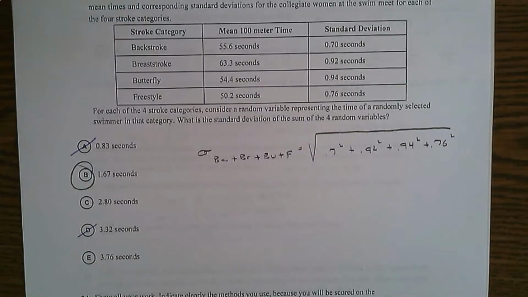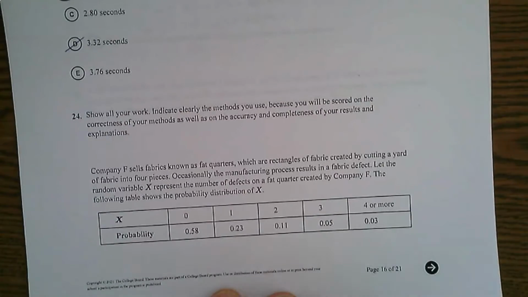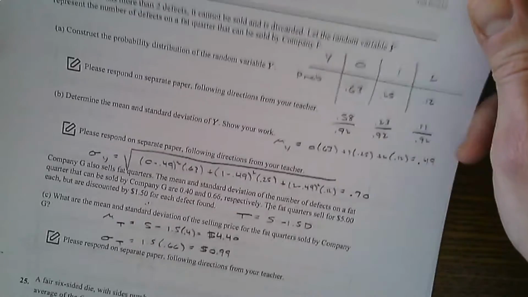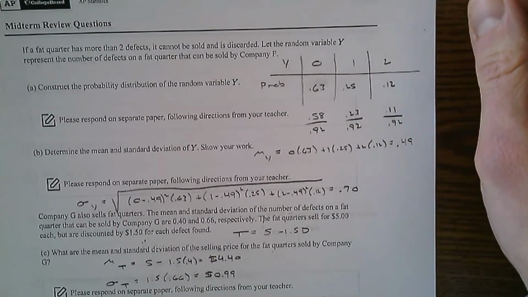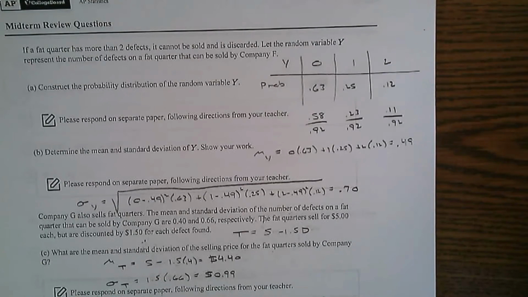All right, question 24 deals with a discrete random variable, number of defects in this product. I really like what they did in part A. I had to read it a few times before I really understood what was going on. But here's the good news. Say you don't understand how to do A. Make up A. Literally make it up.